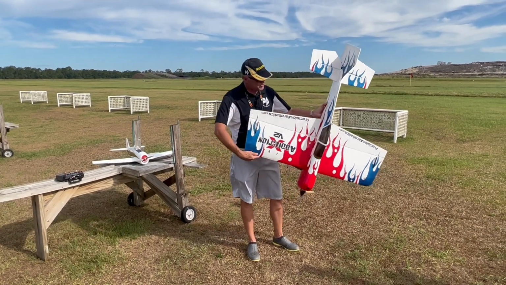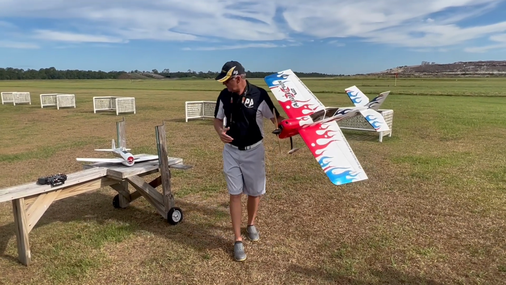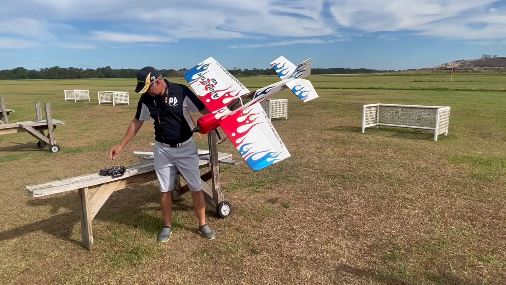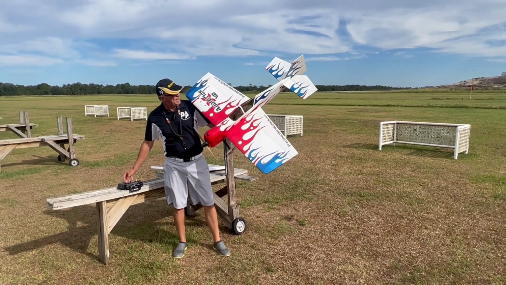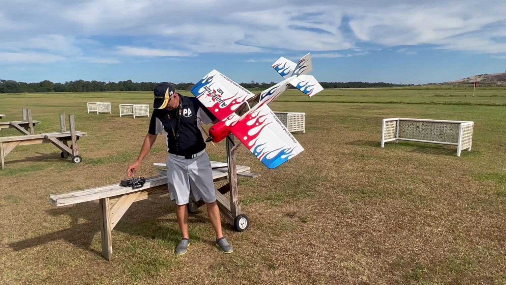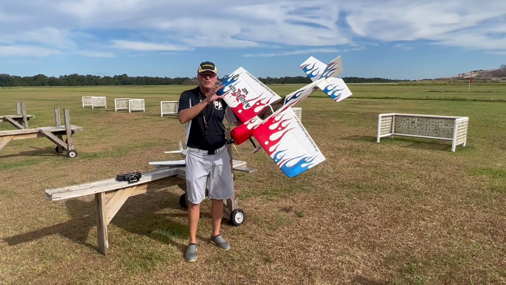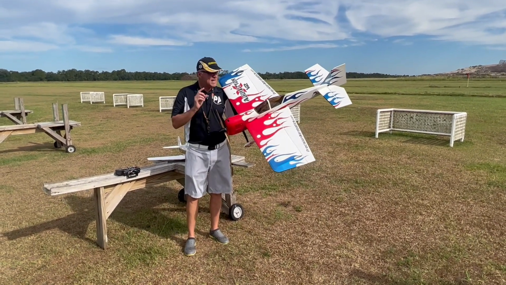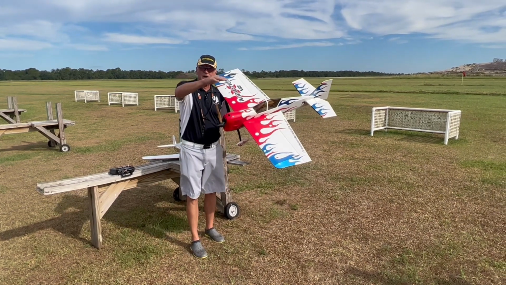So this is a 3D aircraft. As you will notice, the flight controls are very large. If you look how much elevator we have, a ton of elevator. Same thing with the ailerons and rudder. Huge flight controls. These flight controls are not necessarily used when you're flying fast.